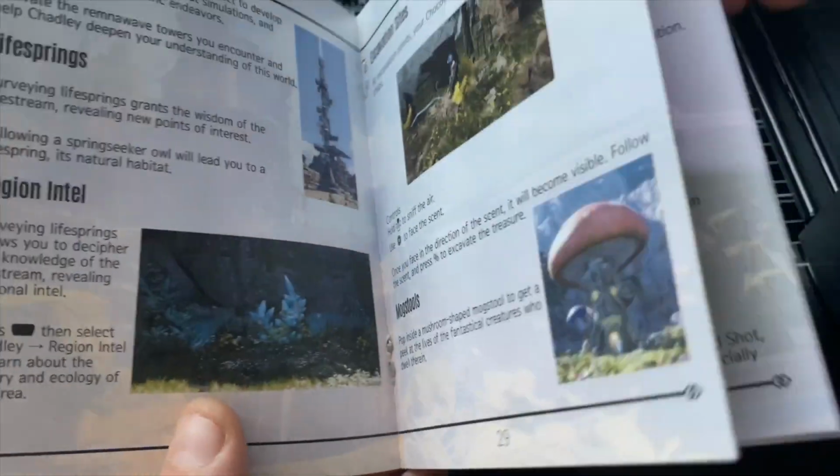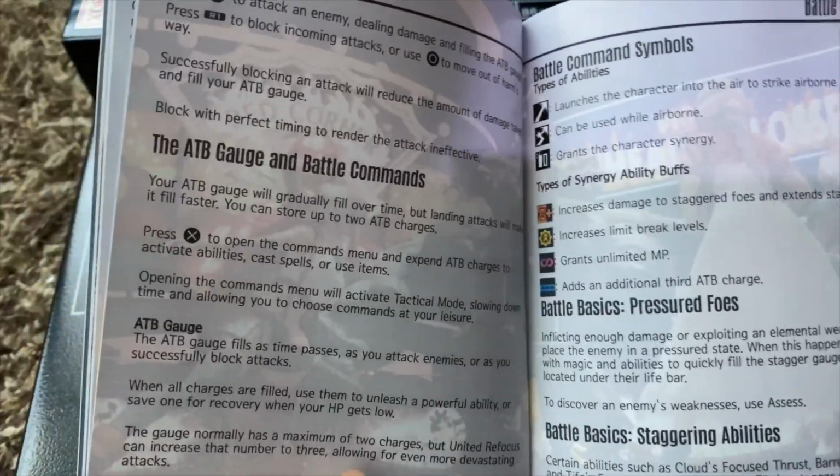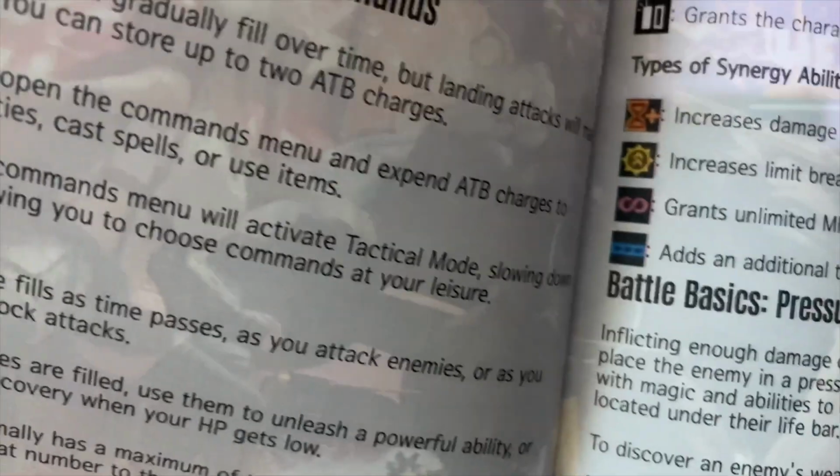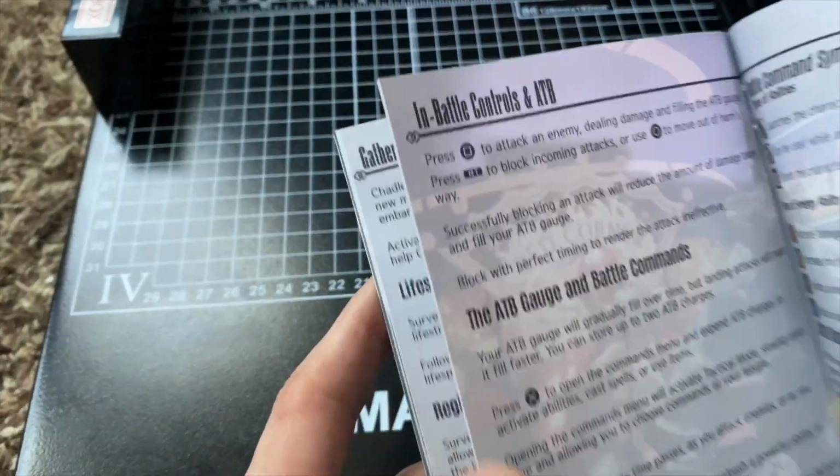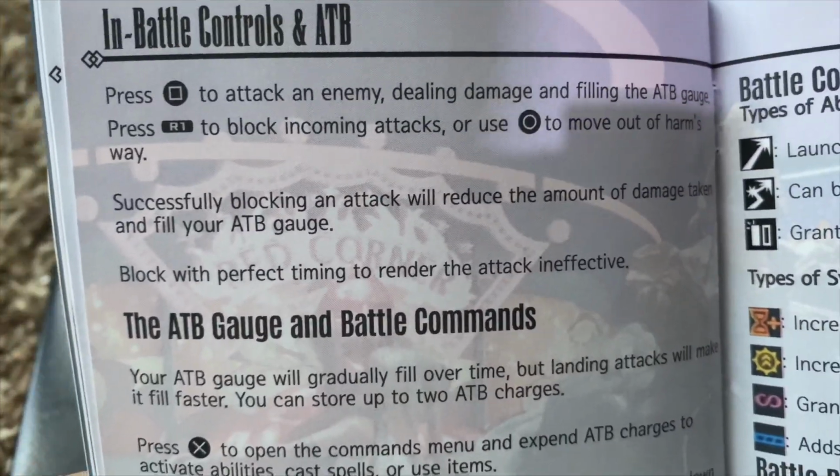Pretty thick, goes in through a lot of things. Has all the things, and even the controller stuff is in there.